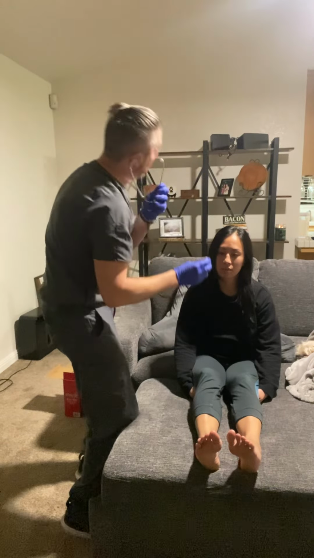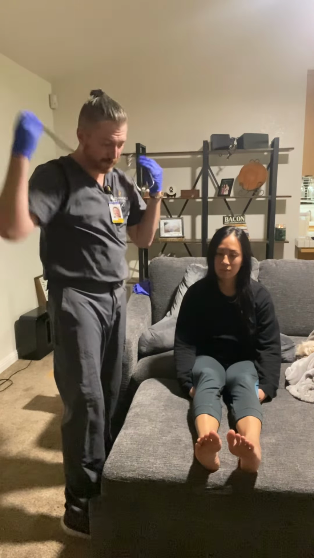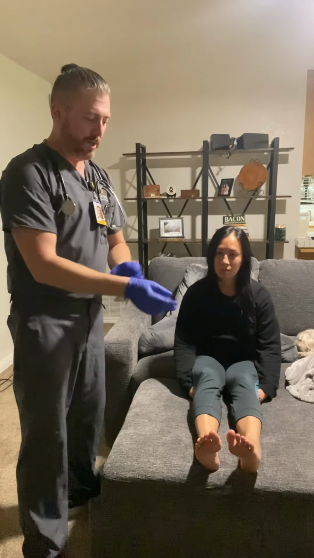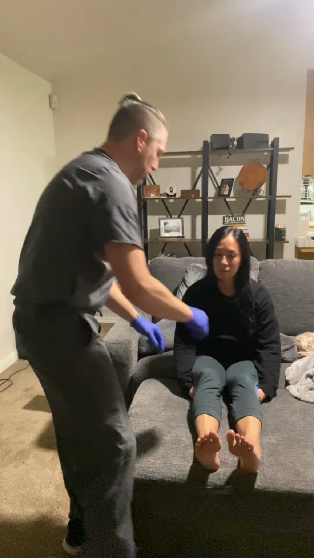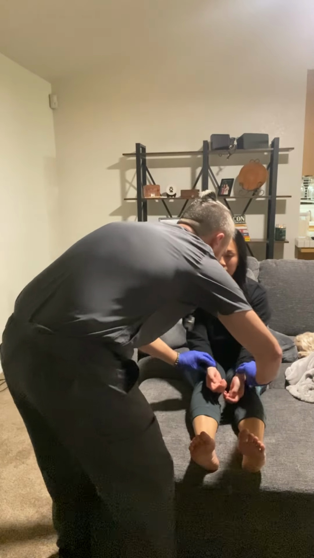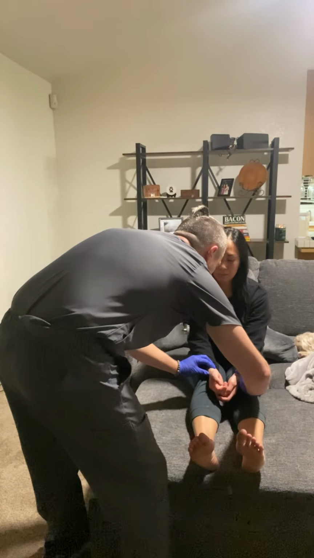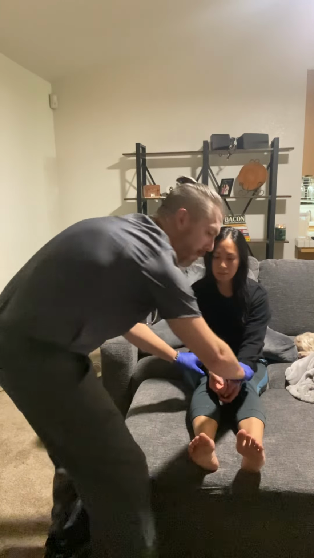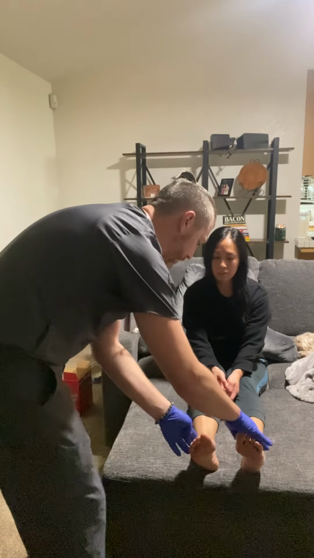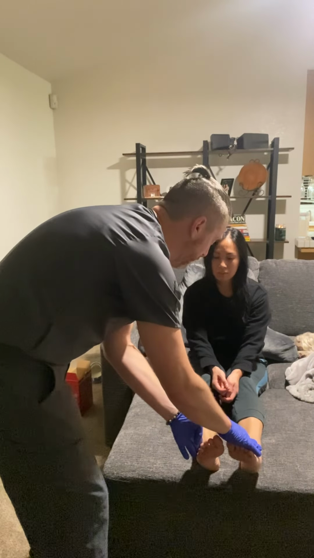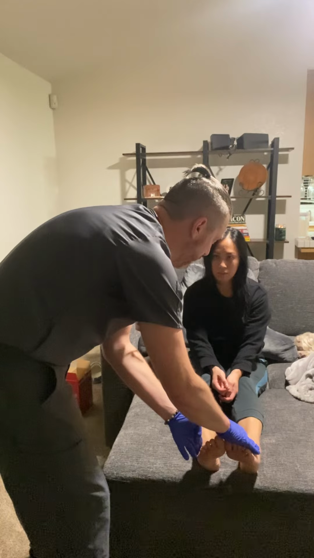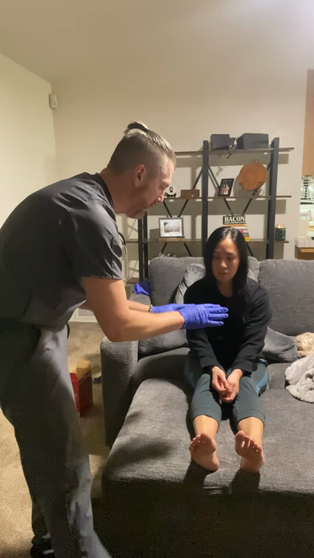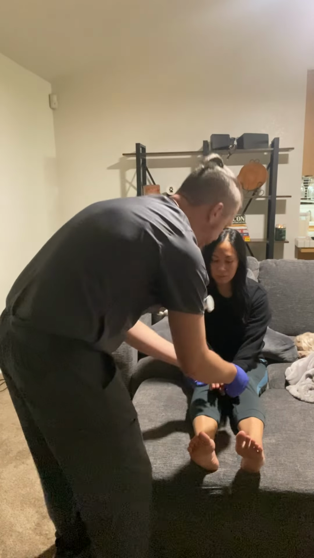All right, heart sounds good. Sounds like a sinus rhythm. I'm going to check radial and pedal pulses bilaterally. Radial pulses are +2 bilaterally. I'm going to check pedal pulses now. Pedal pulses are +2 bilaterally. I'm going to check cap refill on both her hands and her feet as well.